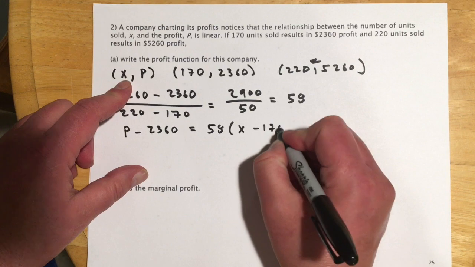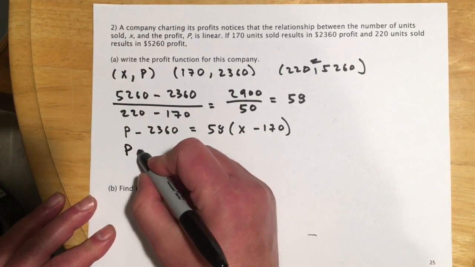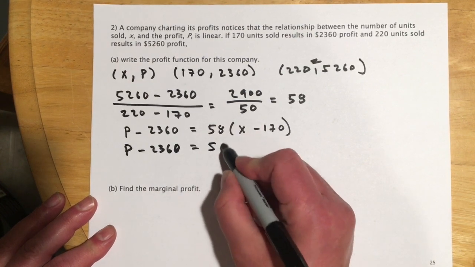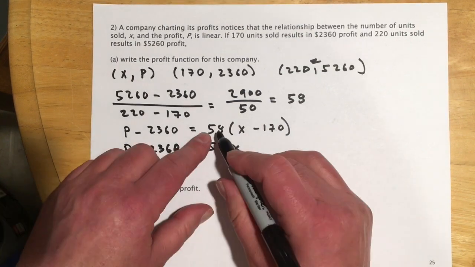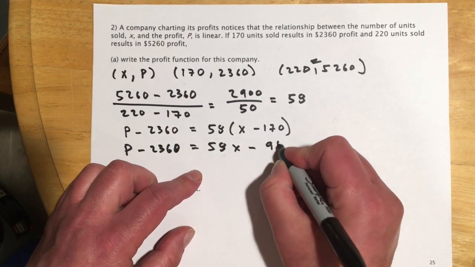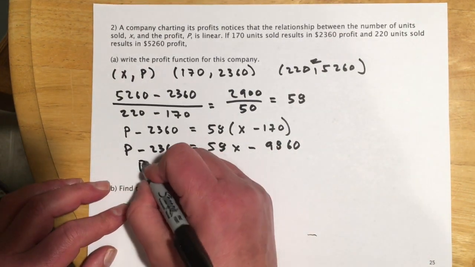x minus 170. And then distributing and bringing this over, p minus 2360 equals 58x, and then 58 times 170 comes out to negative 9860, and then just add that over.